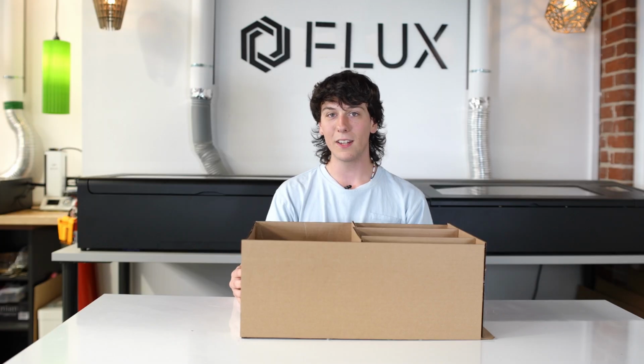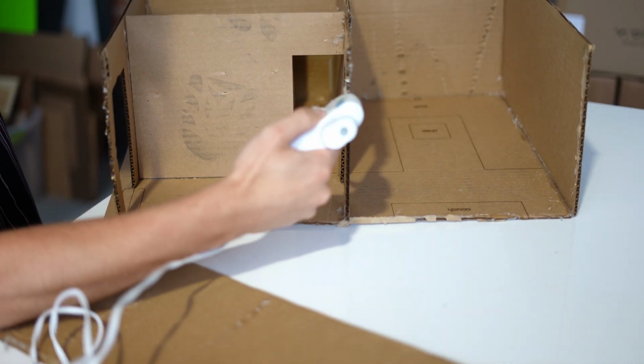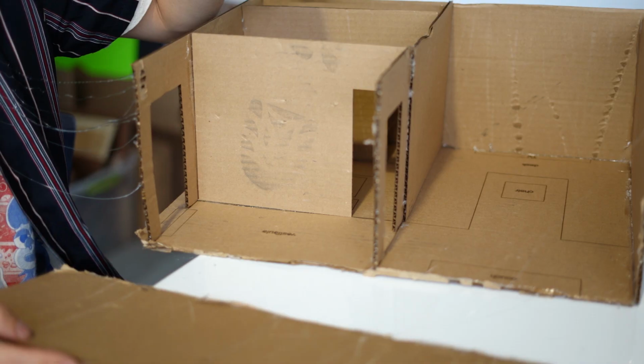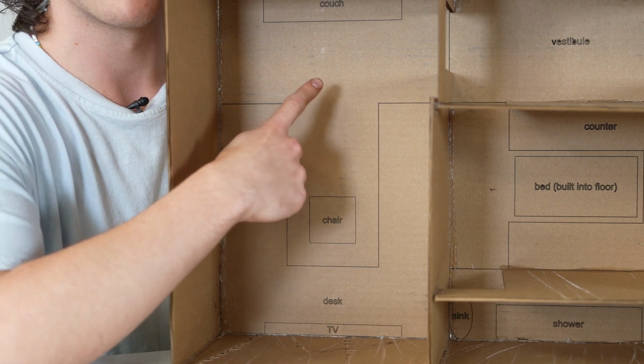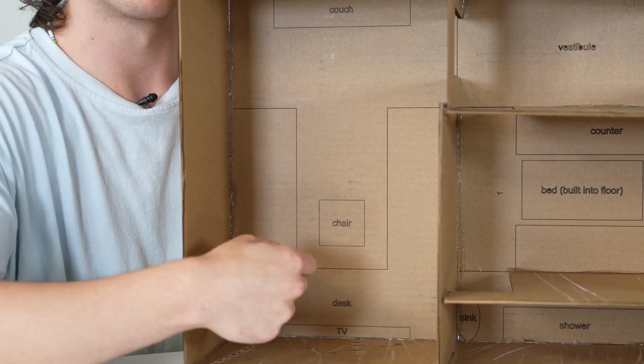In my case, I need a lot of room for activities. So you can see that I spent almost half of the space on just a room for activities. I have a large desk, a chair, and a couch in case I want to hang out with my friends.